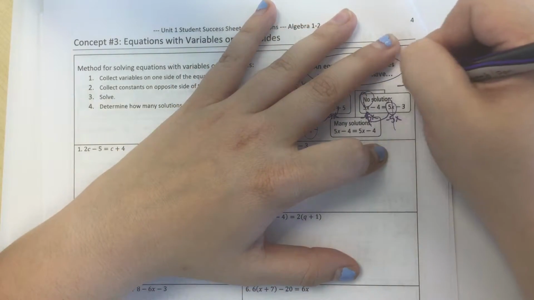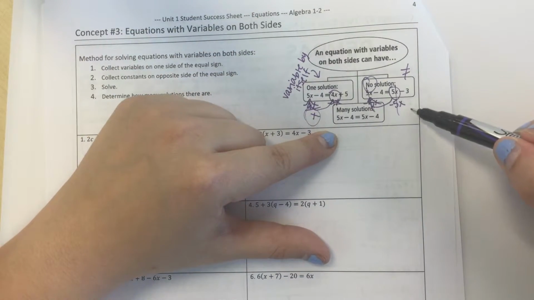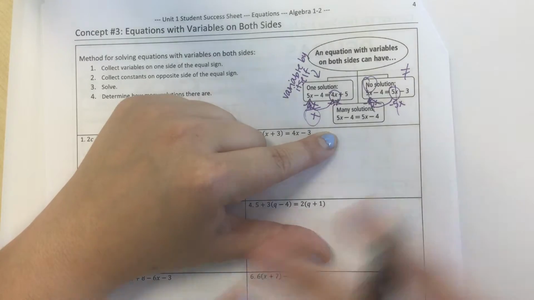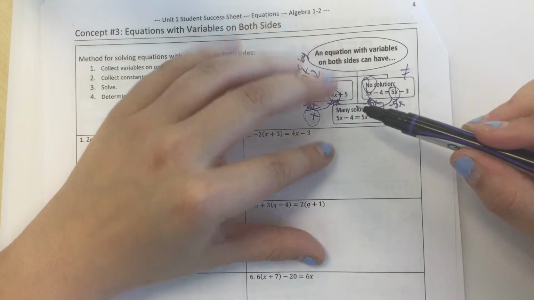So you can think of it as two things that are not equal, because -4 is not the same as -3. It never will be, no matter how hard we try. So there's no solution to that one.